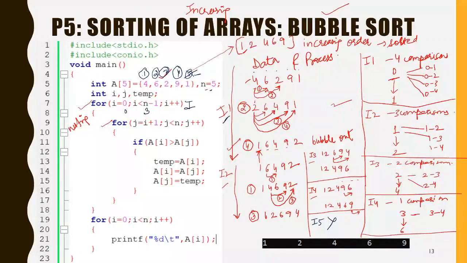Okay, so what we have done, we have started j with I plus 1. So suppose I is 0 over here, so we will start with j as 1. Okay, so for this particular element, it will compare with I plus 1. So I plus 1 is 6.